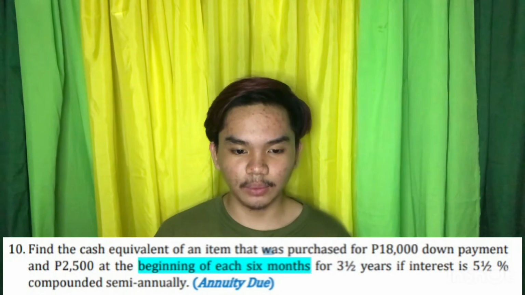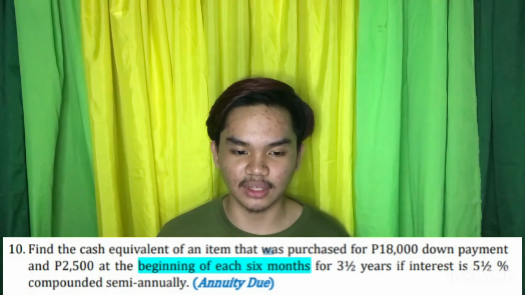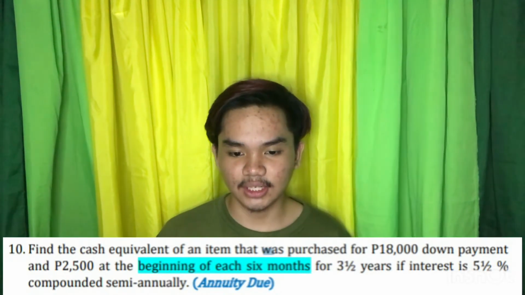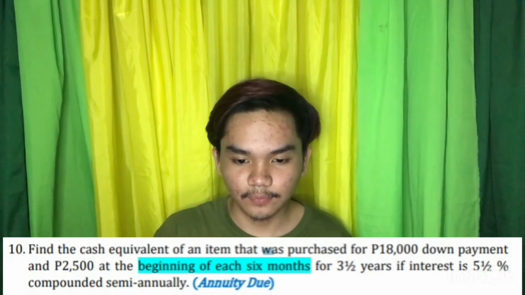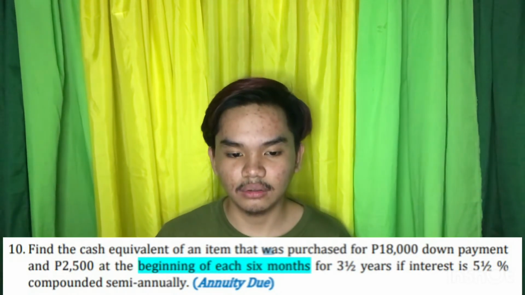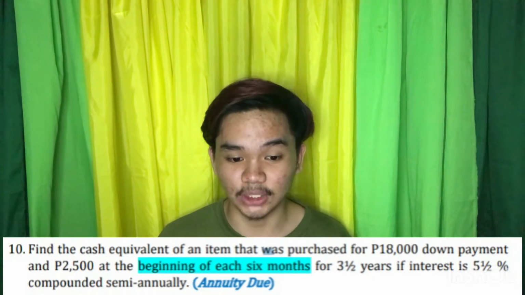So, find the cash equivalent of an item that was purchased for 18,000 down payment and 2,500 at the beginning of each 6 months for 3.5 years. If interest is 5.5% compounded semi-annually, yon. So, dito may sinabing beginning of each 6 months. Ayan. So, beginning, simula, annuity due yun.